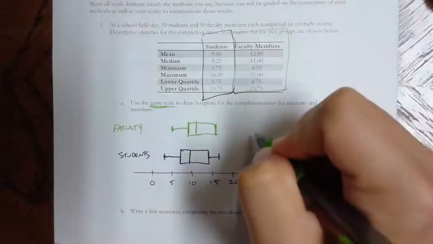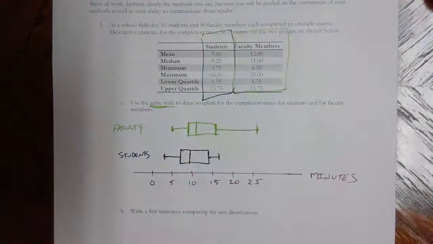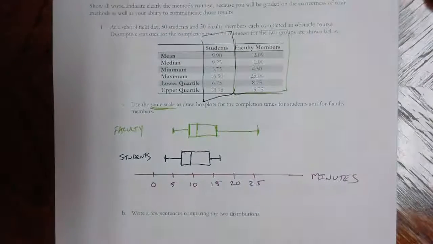And then this maximum is way out here, 25. Alright. So, got our box plots. This is full credit. Everything's on here. We got the box plots. They're stacked. Everything here looks great. We're ready to move on to actually comparing the two distributions.